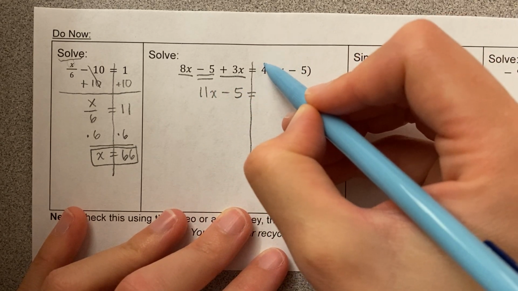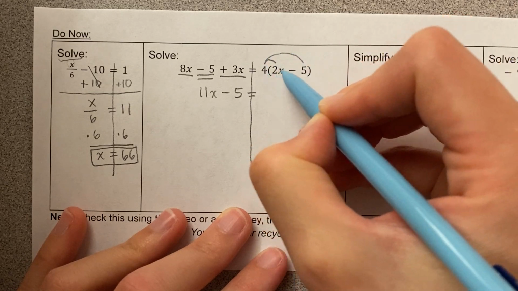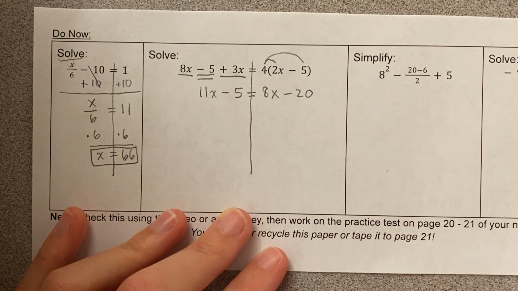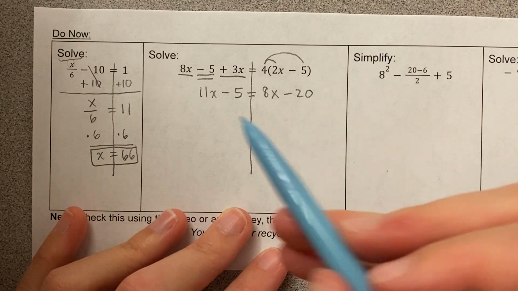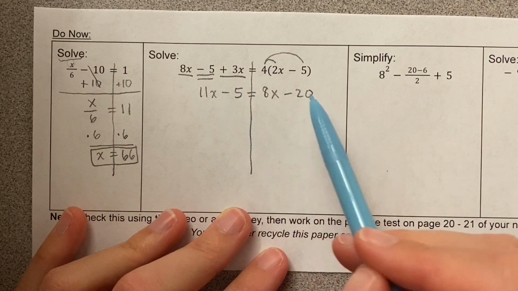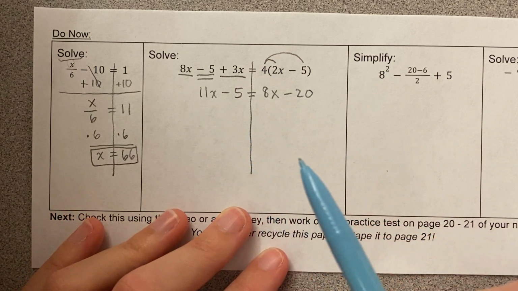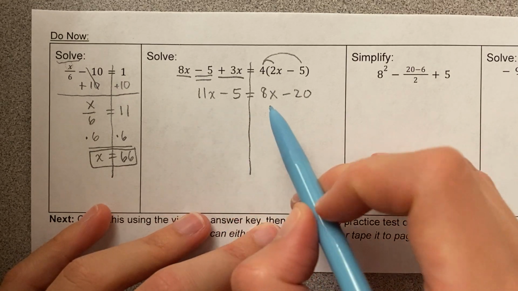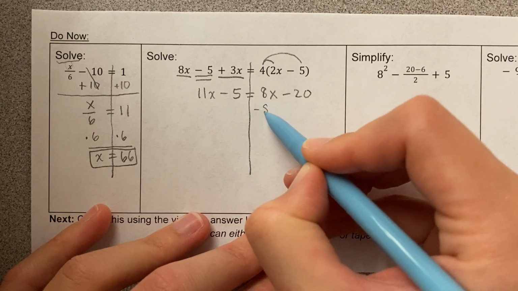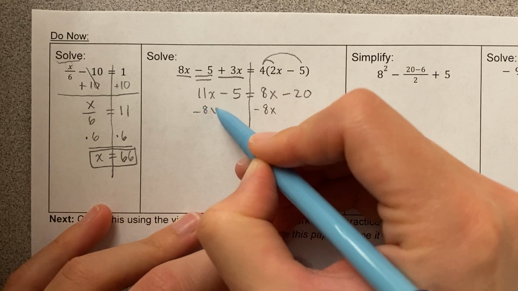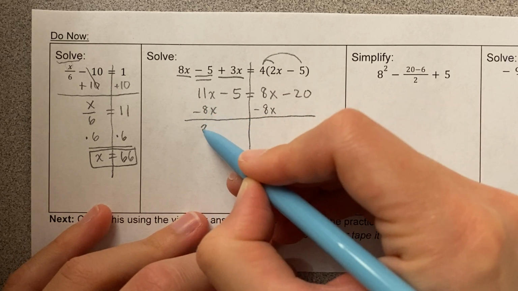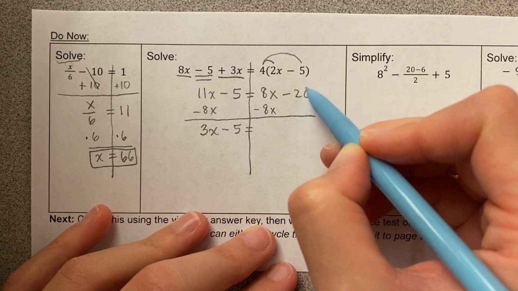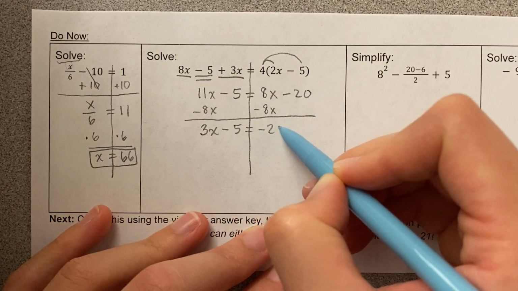Over here on the right, we don't have like terms, but we can distribute. So I'm going to do 4 times 2x, that's 8x, and 4 times negative 5, that's negative 20. Okay, now here's what I observe. There's variables on both sides. There's an 8x here and an 11x here. Right away, I want to get all the variables to one side. So I can either do minus 11x or minus 8x. I prefer to do minus 8x. I prefer to take away the smaller one because then I have a positive number on my x. Just makes life a little bit easier. I'm going to bring down here, look, don't miss this negative. This is a negative 20.